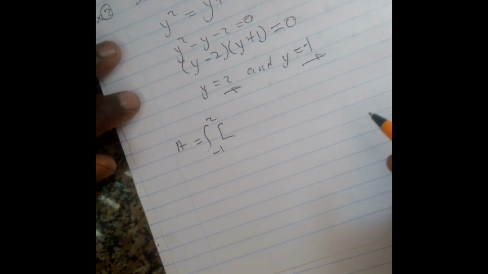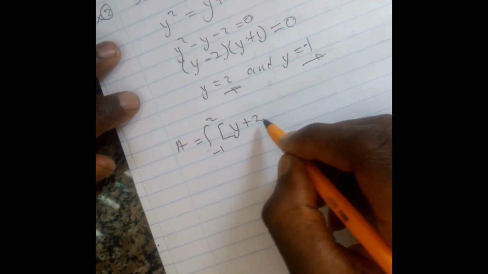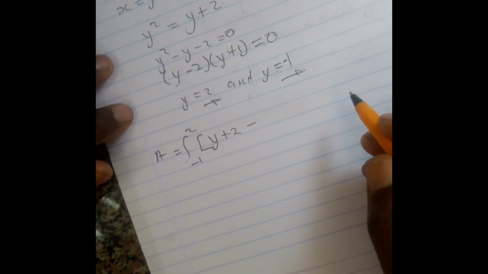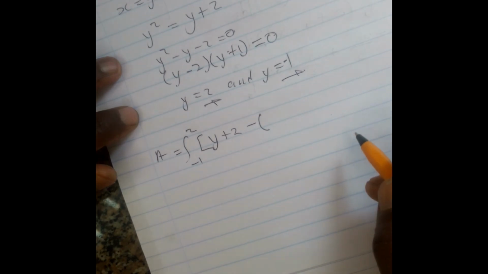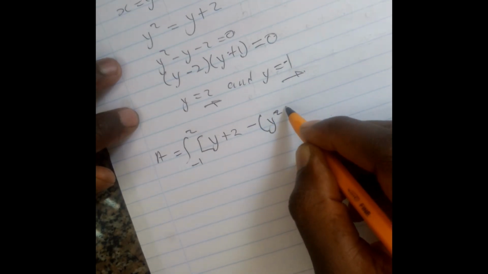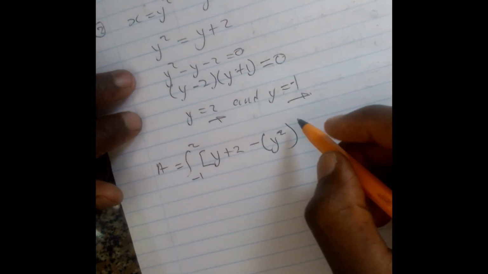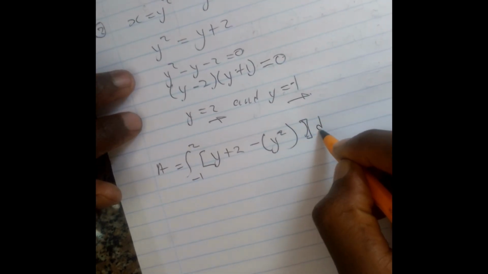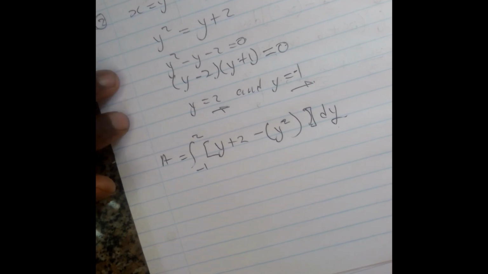The top one is y plus 2, minus, in parentheses, the bottom one, which is y squared, and then there's going to be a dy.